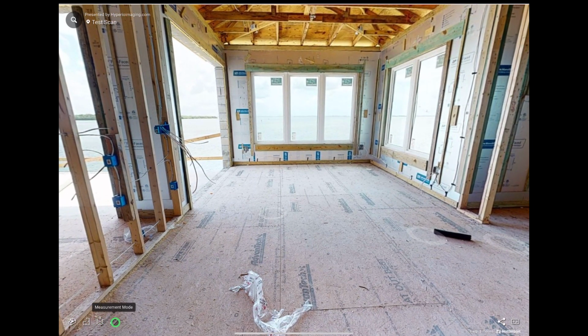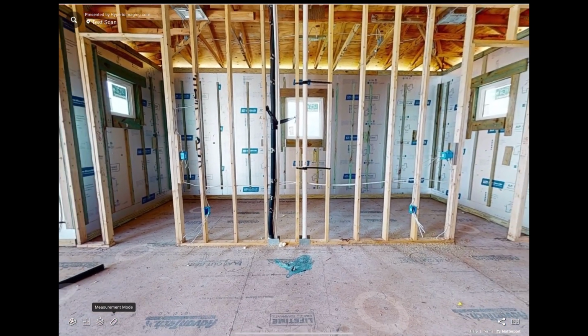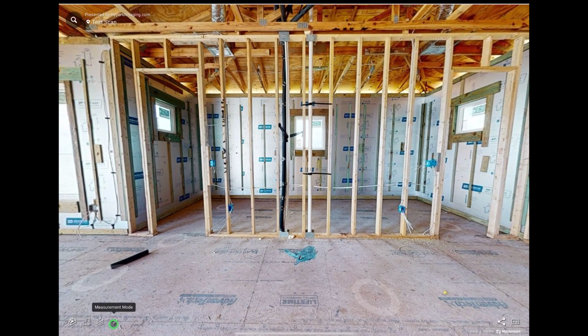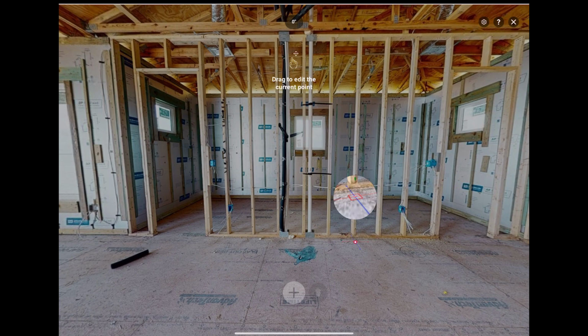Next, you will see the measurement mode. If I have something I'd like to measure, I can go ahead and just click on this. If you're on an iPad, you'll end up touching the screen. If you're on a computer, you'll be using the mouse to navigate this. We just click a plus. Here, if I want to check the ceiling height, I'm going to touch the screen. If I'm still holding, I can move this around and fine tune exactly where I want to place that point. And that's my first point.